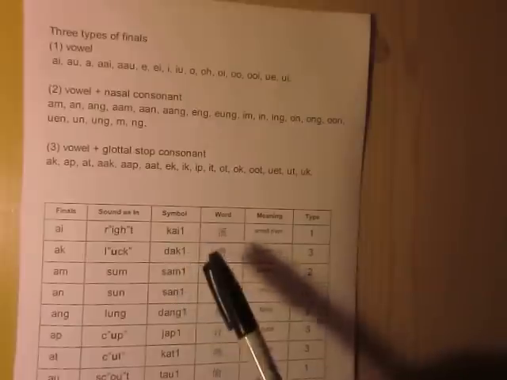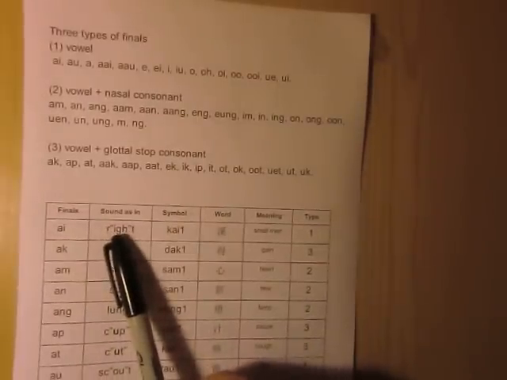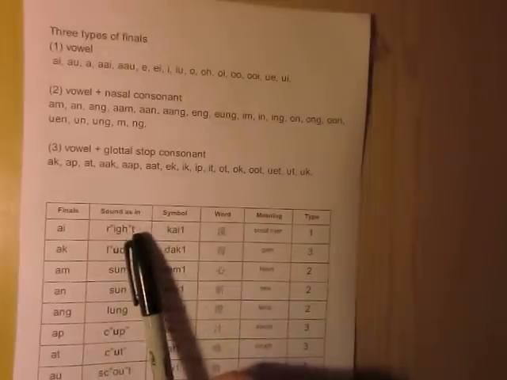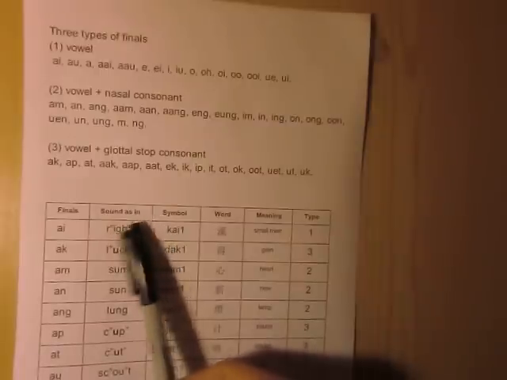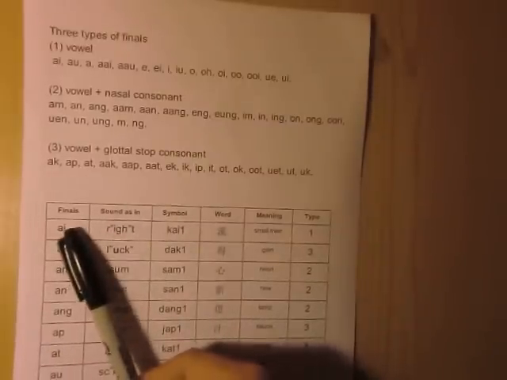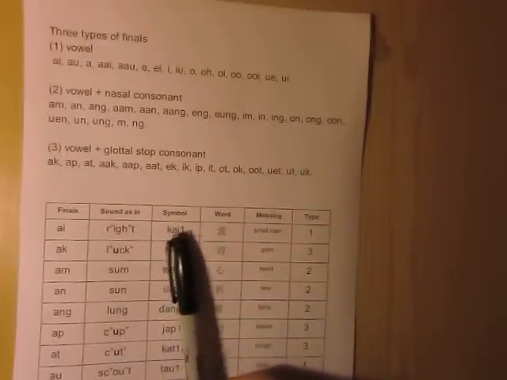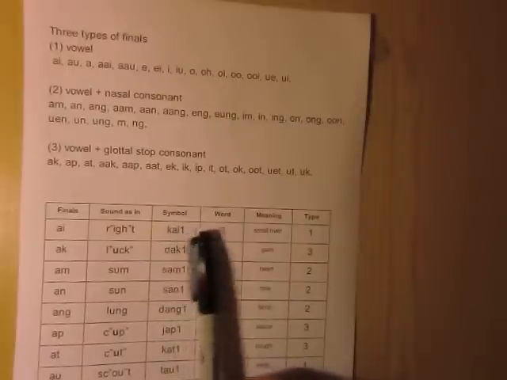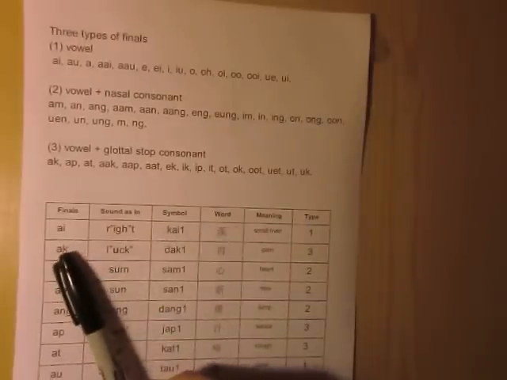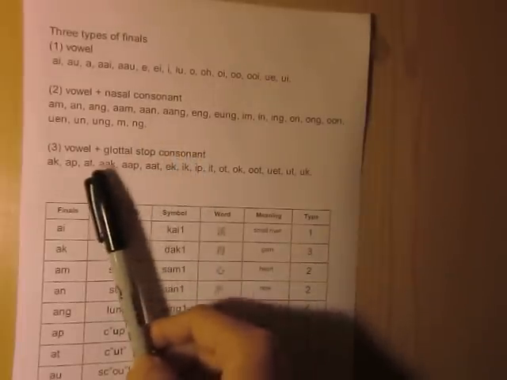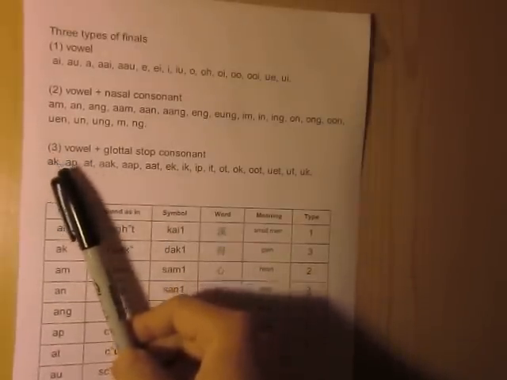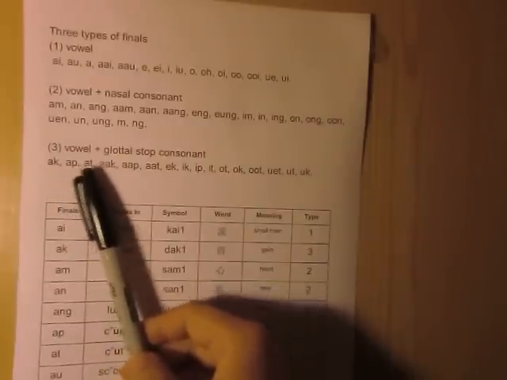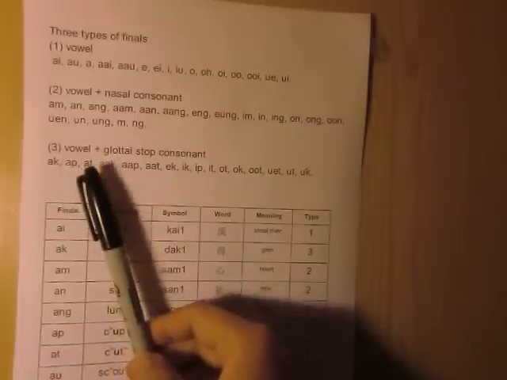So let me go through the entire list for you. For example, the first one, as in the word right. Without pronouncing the T sound, you have right, right. Then kite, first tone, without the T, kite. And then ak, which is a glottal stop at the end. So you realize that with K, P, T in the romanization scheme, you never produce the K, T or P sound. It is a glottal stop. You stop right before you aspirate.